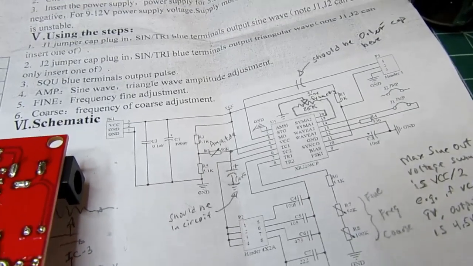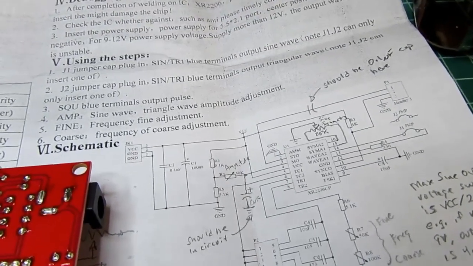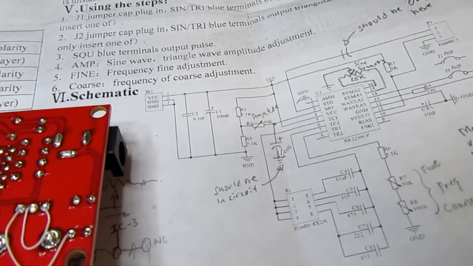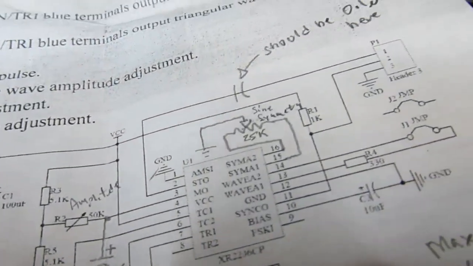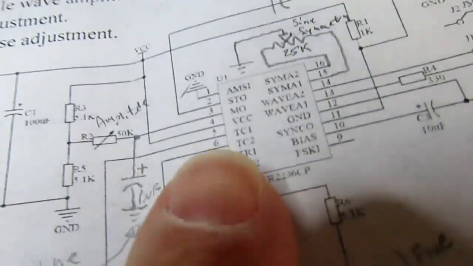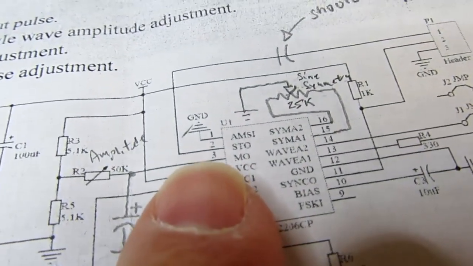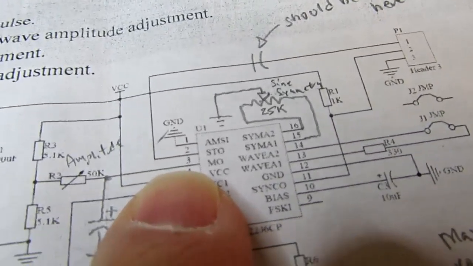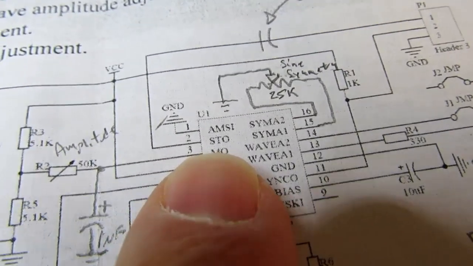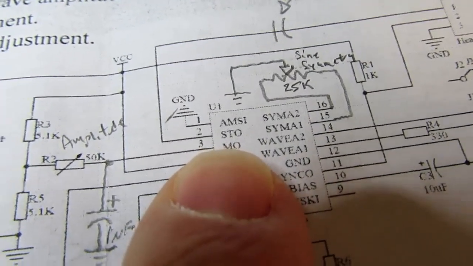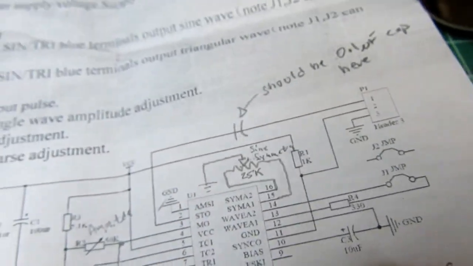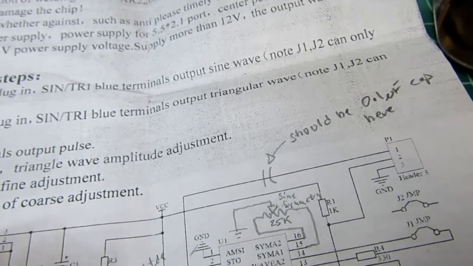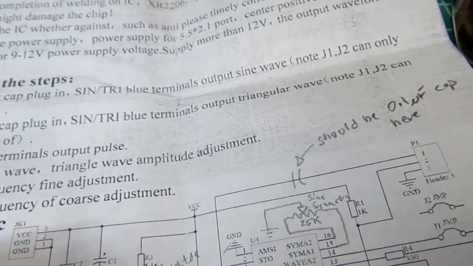But they also had a circuit board that they put out that was used for people to evaluate the IC, and that one had a 0.1 microfarad capacitor coming off of pin 2, which is the sine wave output. It's also the triangle, sine triangle output, which is STO. So you obviously need to do that, otherwise your output is going to be floating at some voltage that you don't want it to be.